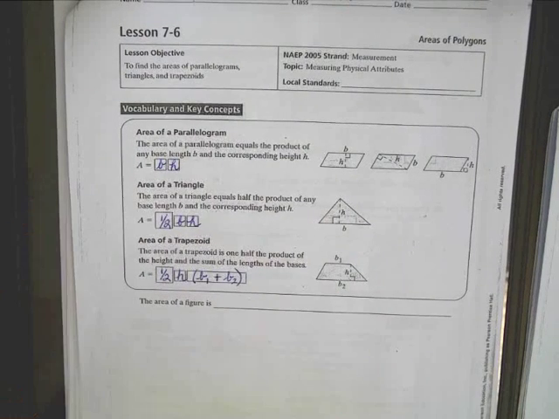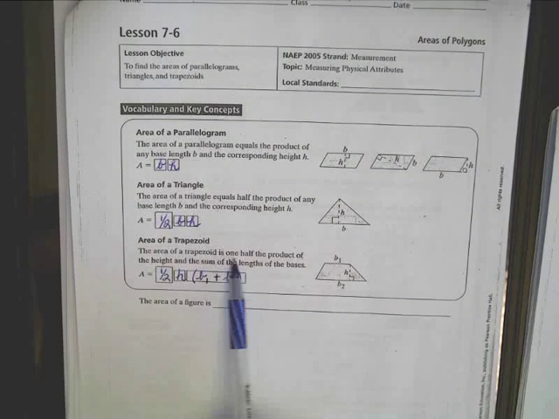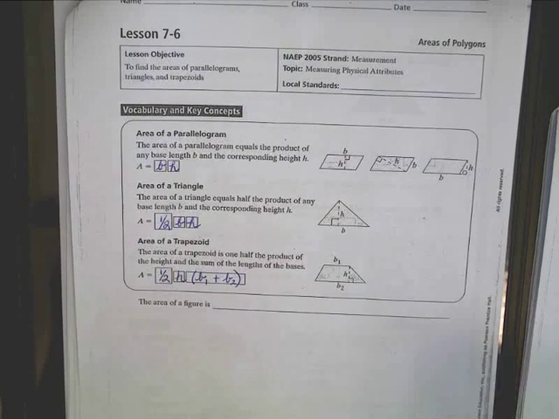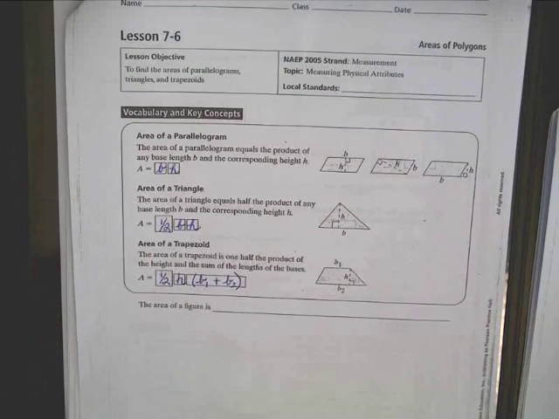Base 1 and base 2 are the 2 parallel sides that we call bases in trapezoids. So it's half the product of the height and the sum of the lengths of the bases, because you're basically chopping this into 2 triangles.